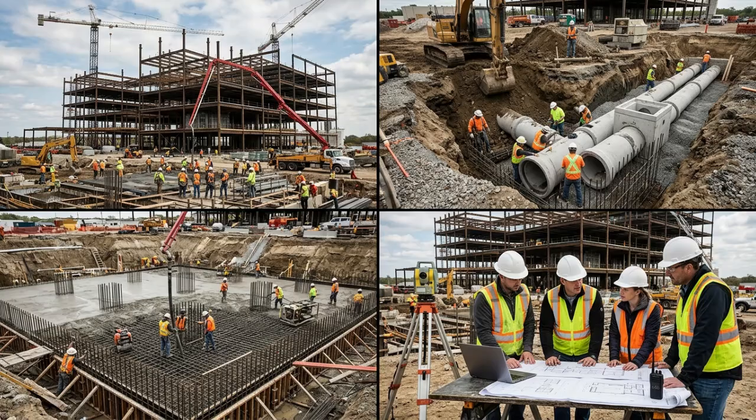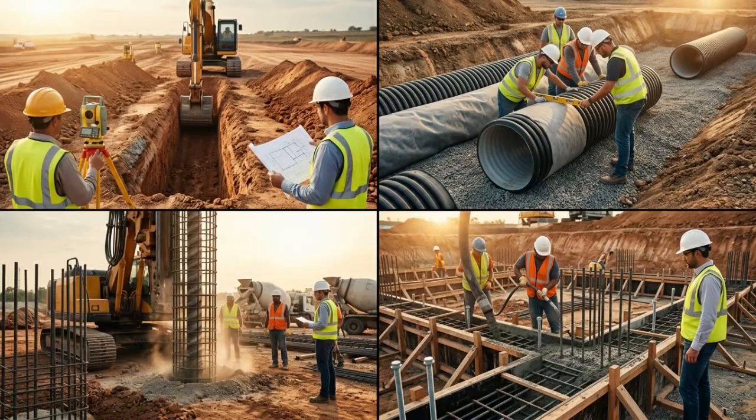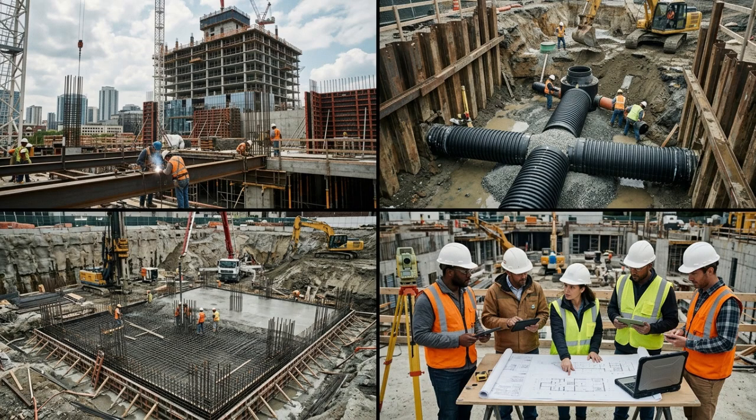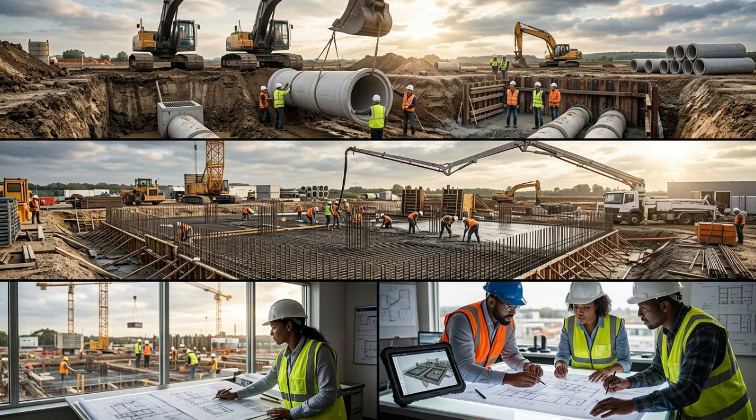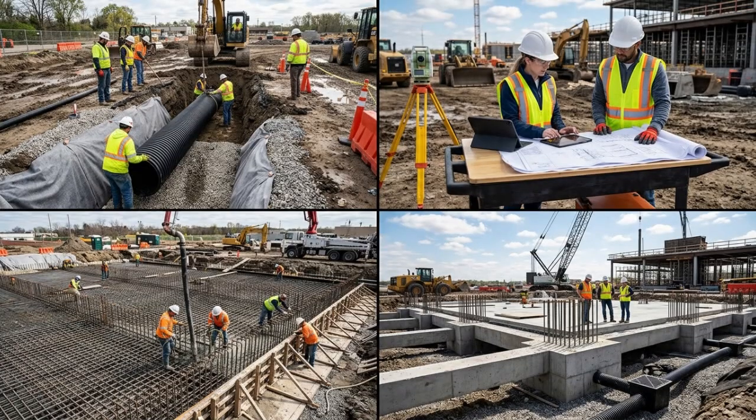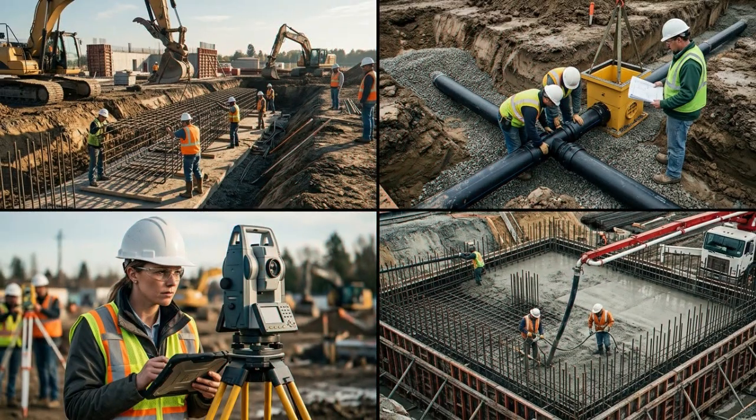Prevention starts before construction begins. Good design matters. Good foundations matter. Proper drainage matters. Quality construction matters. Regular maintenance matters. The most durable buildings are built with long-term performance in mind. Most serious cracks are easier to prevent than repair.